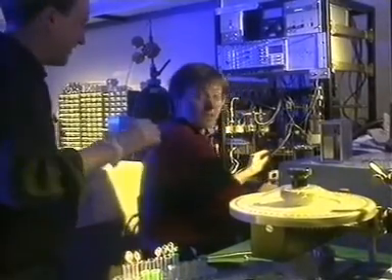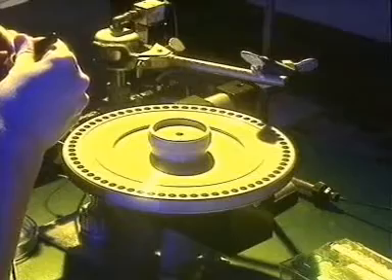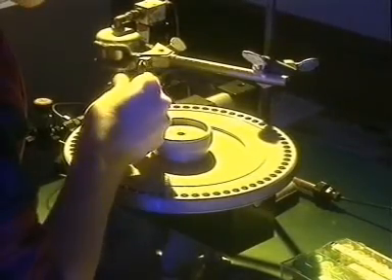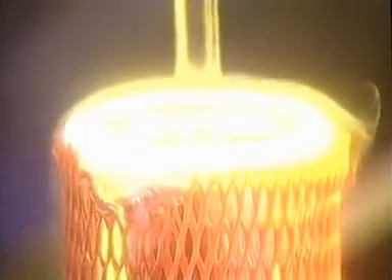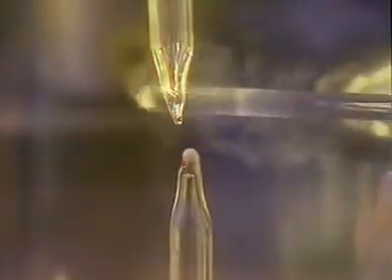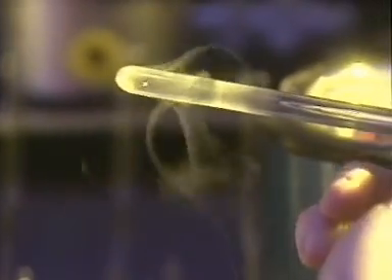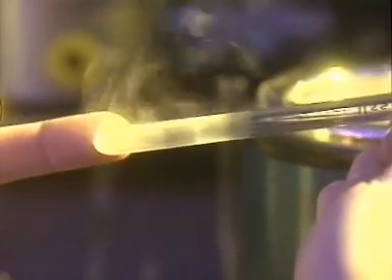Hi Jill. Hello. Here's the sample, it's over to you. Okay, thank you. A small sample of mummy wrapping is placed in a combustion chamber, where it is burnt and converted into carbon dioxide gas. The gas is sealed in a glass tube. All the carbon atoms from the wrapping, including the radioactive ones, are now trapped in this tube.